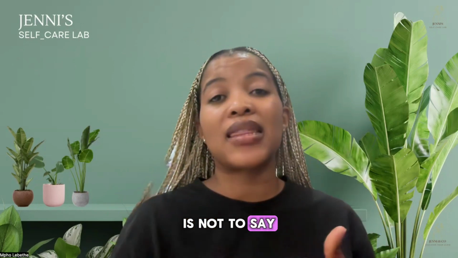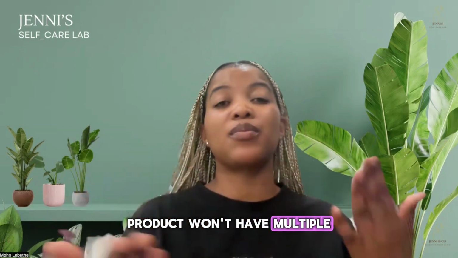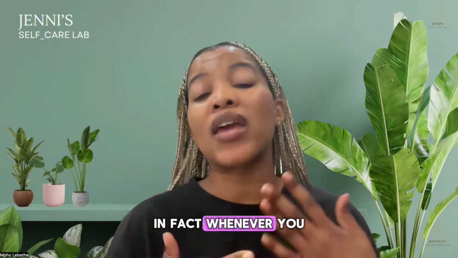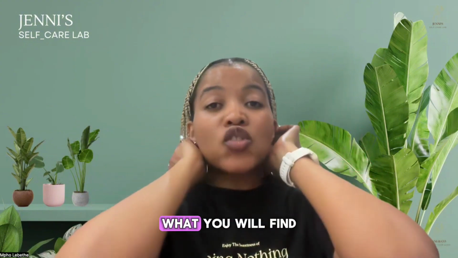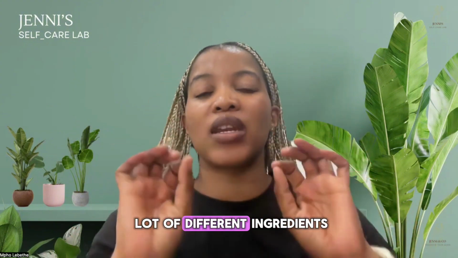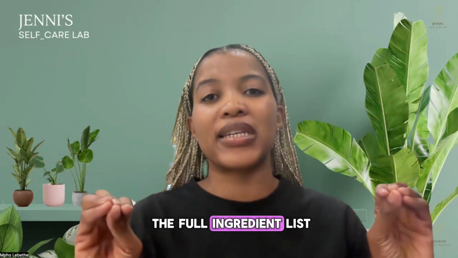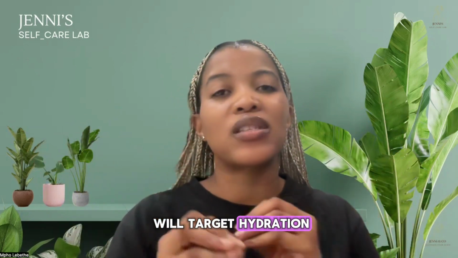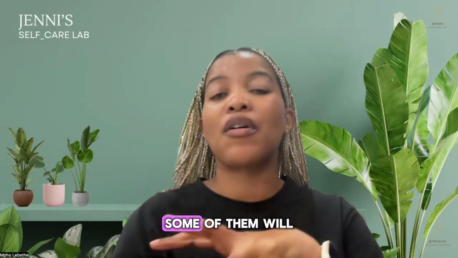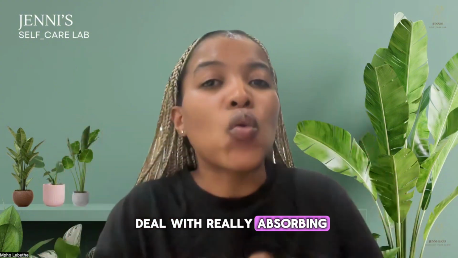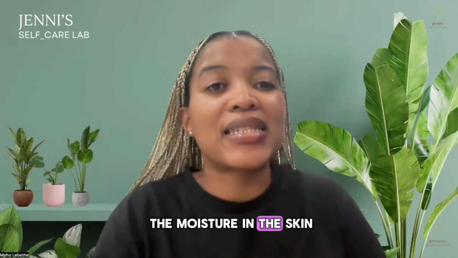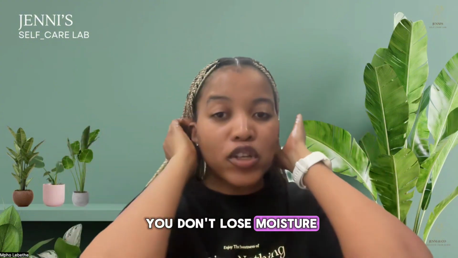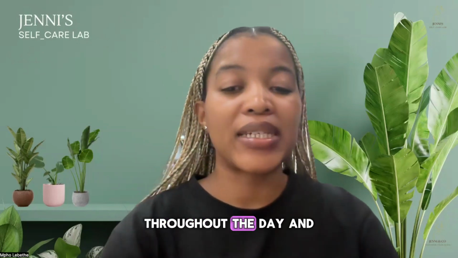Now, this is not to say that one product won't have multiple hydrating ingredients. In fact, whenever you look at different products, what you will find is that a lot of different ingredients, when you look at the full ingredient list, will target hydration. Some of them are more potent, some of them will deal with really absorbing the moisture in the skin and making sure that you don't lose moisture fast throughout the day.